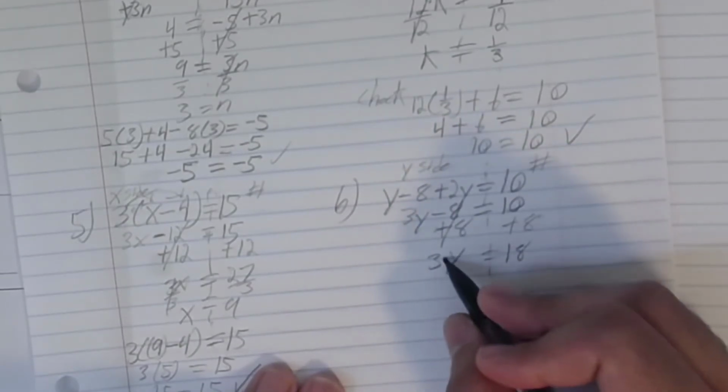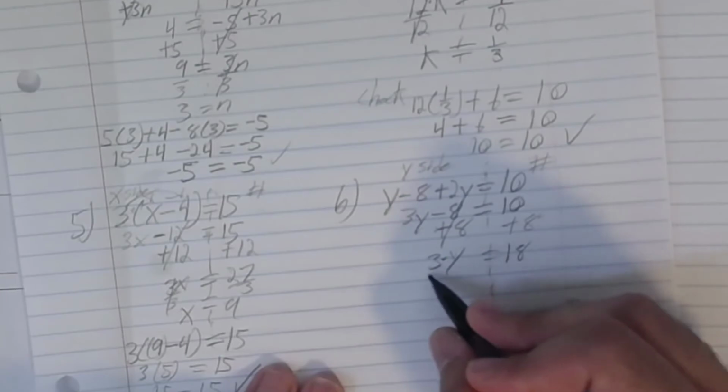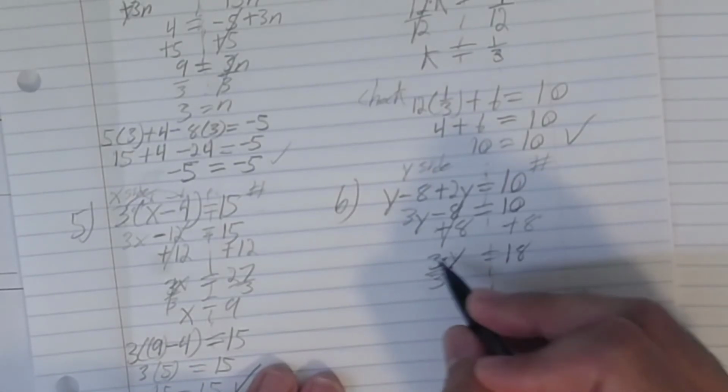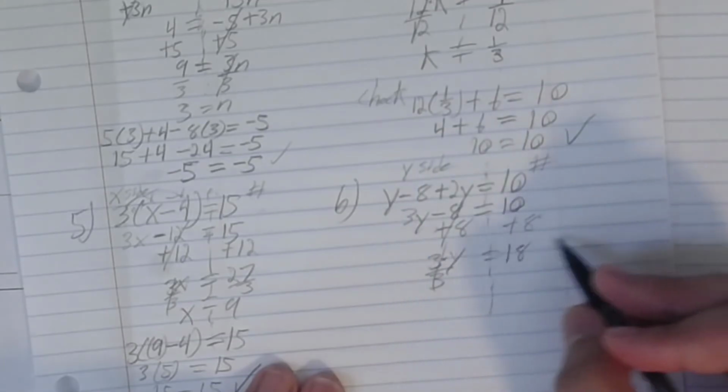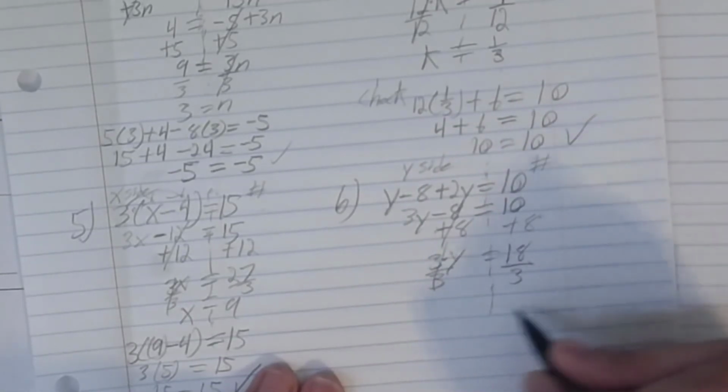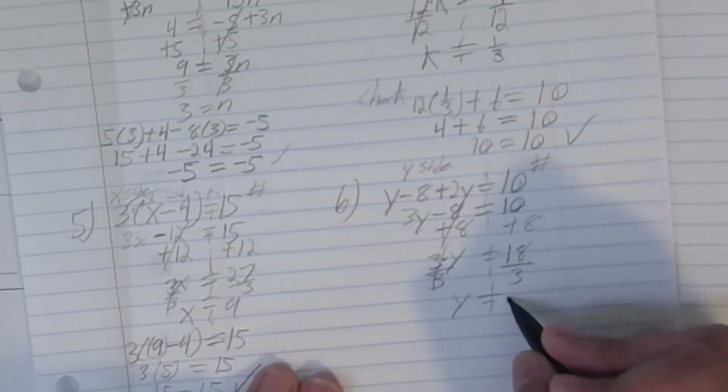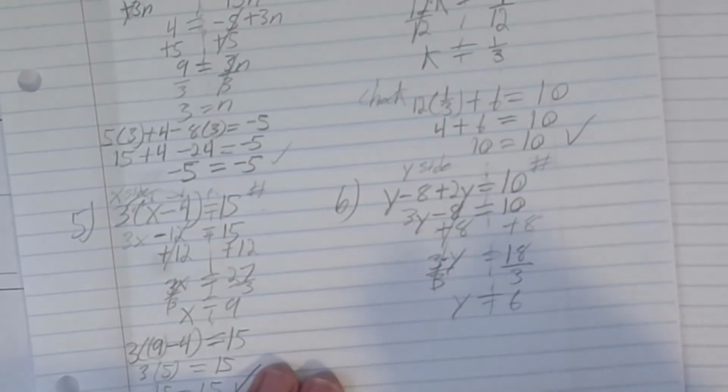Now we have to know that this is 3 times y. What's the opposite of multiplication? Division. We want to get y by itself. We don't want that 3 in front, so we have to divide by the same number, 3. 3 divided by 3 is just 1. It cancels out. Whatever you do to one side, you do to the other side. So y is equal to 6.